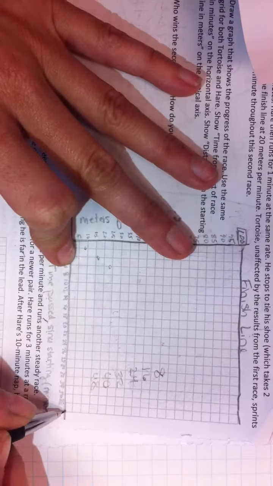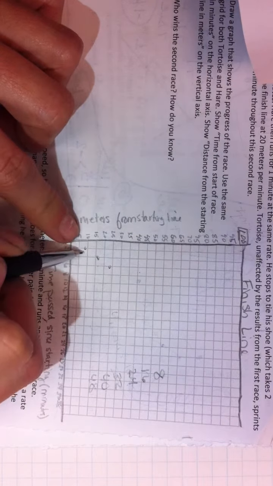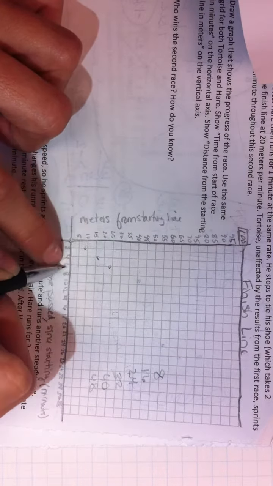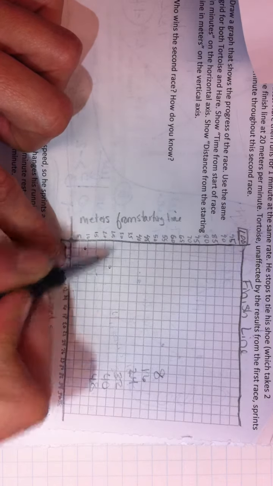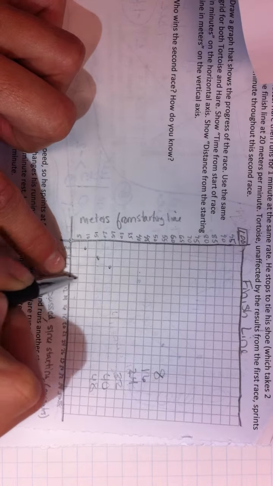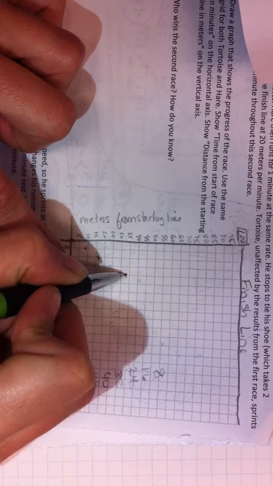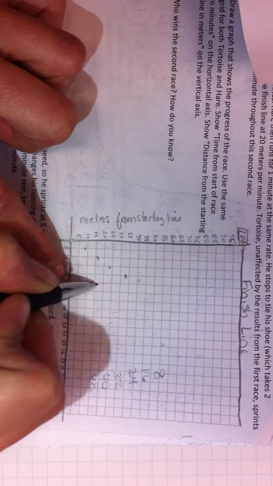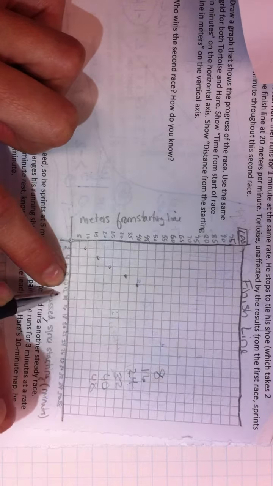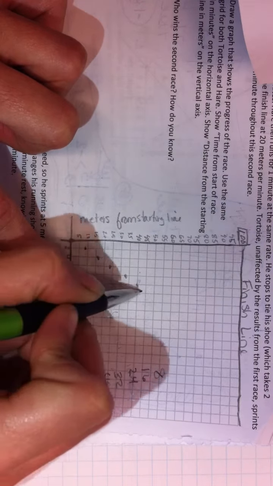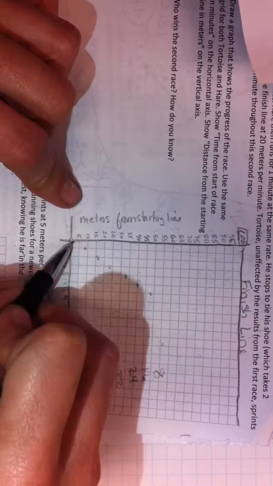You can do a little side note for yourself, and then it becomes easy. So we've got 8, 16, 24, 32, 40, 48, so on and so forth.